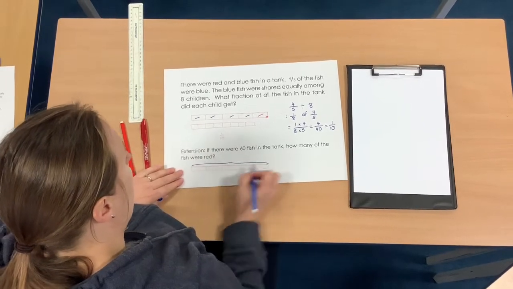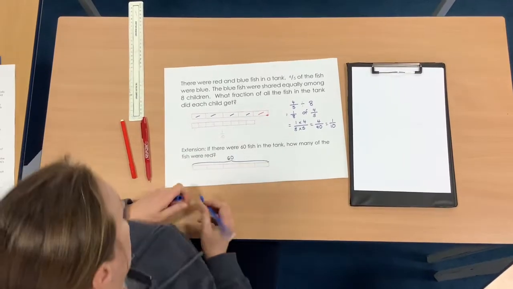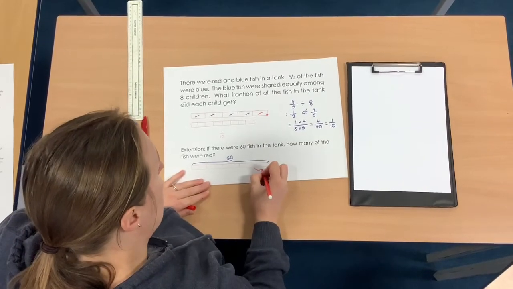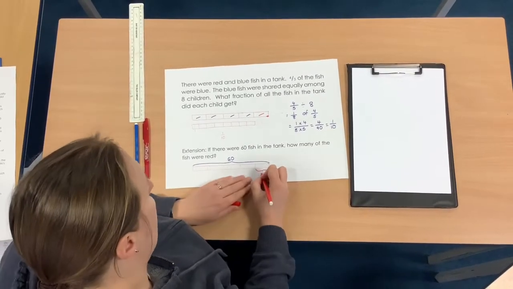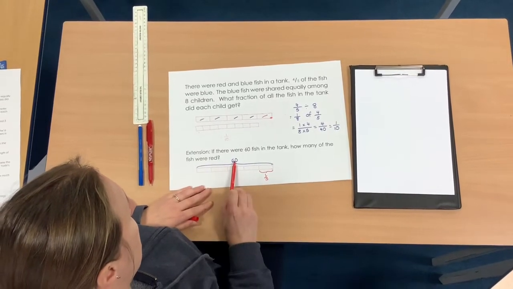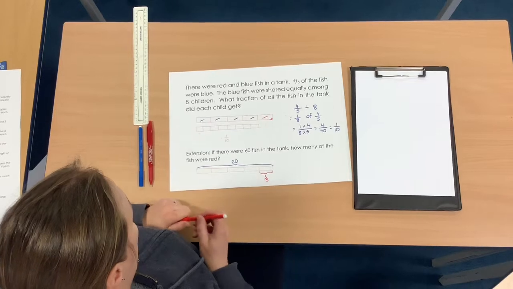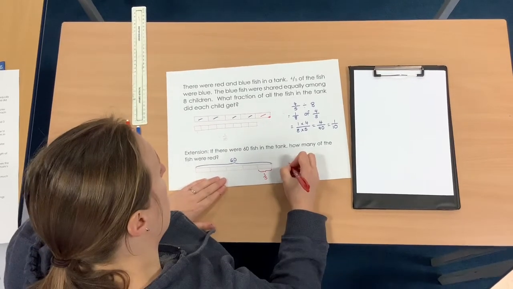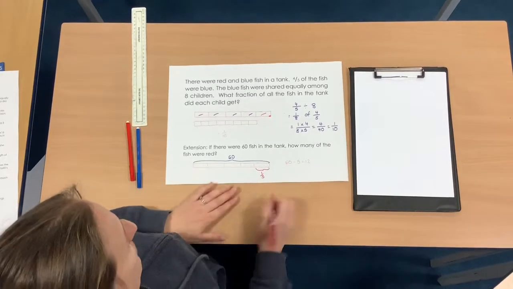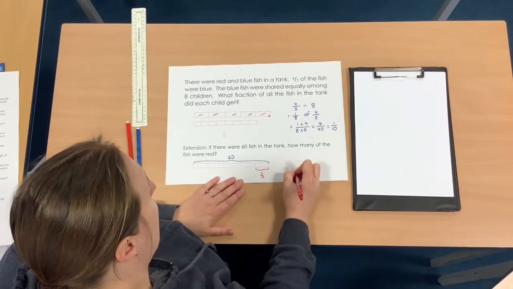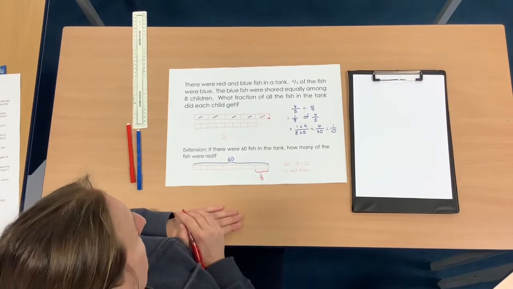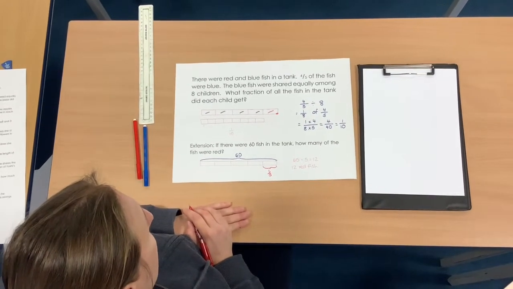So I'm saying that my whole tank was 60 fish, and I want to know 1/5 of them are red. How many is that? Okay, so I need to find 1/5 of 60. So 60 divided into 5 equal pieces, and I know my times tables, so I know that 60 divided by 5 is 12. So there are 12 red fish in the tank, and I could go even further by saying that that means there were 48 blue fish as well.